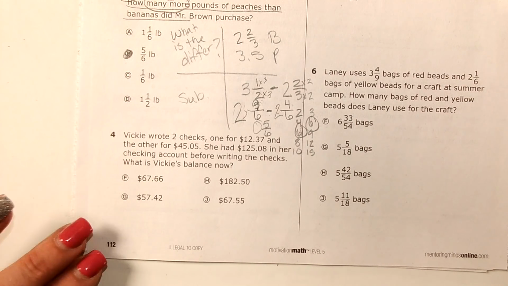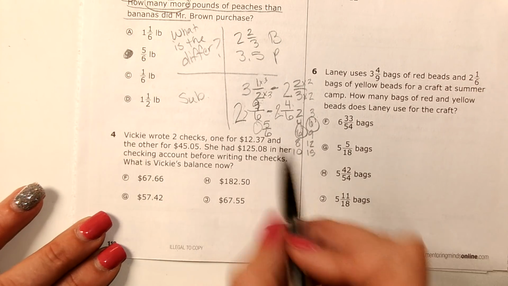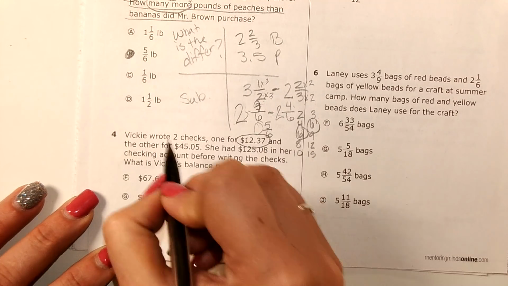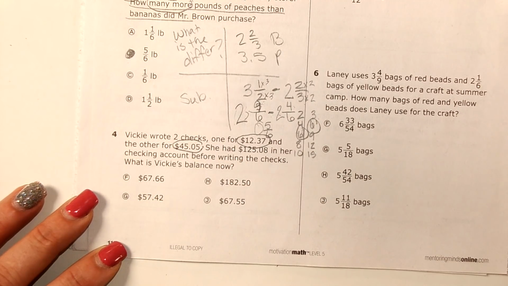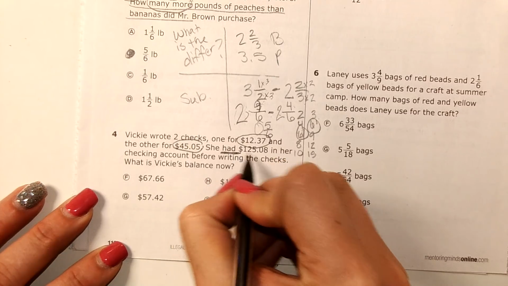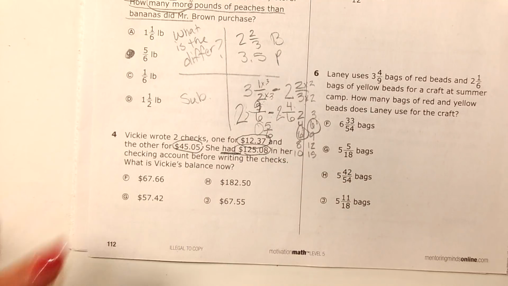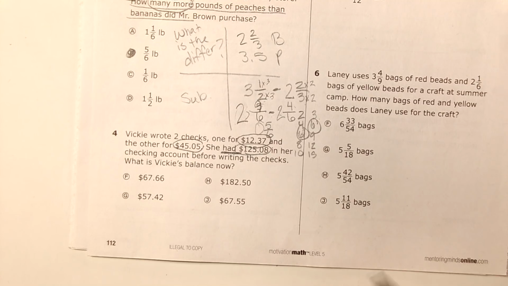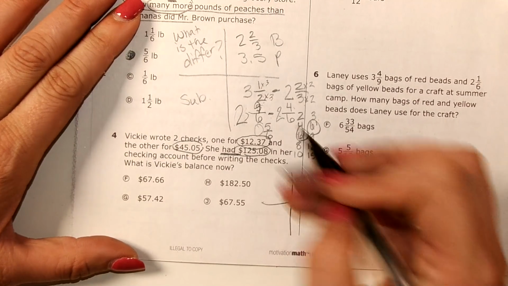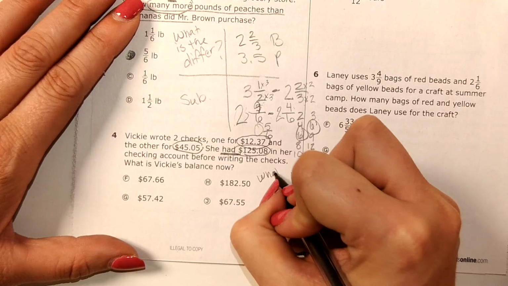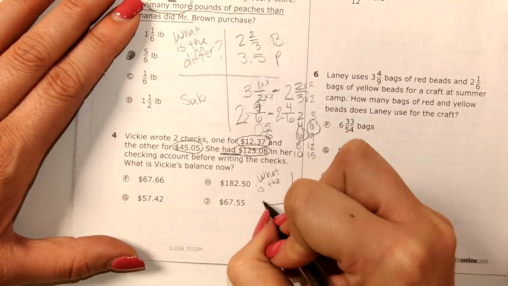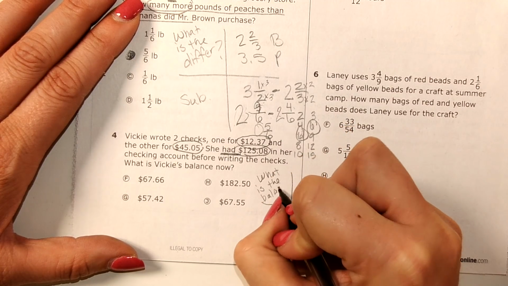Number 4, Vicki wrote 2 checks, one for $12.37 and the other for $45.05. She had $125.08 in her account before writing the checks. What is her balance now? So my question is, what is her balance? What is the balance? Or how much do I have left after I wrote those checks, right?